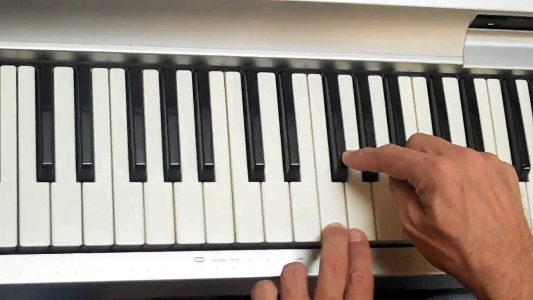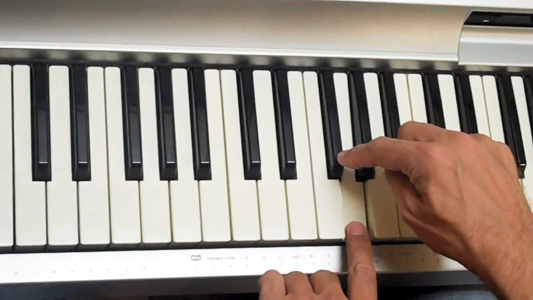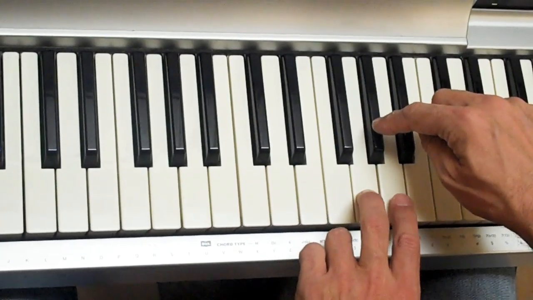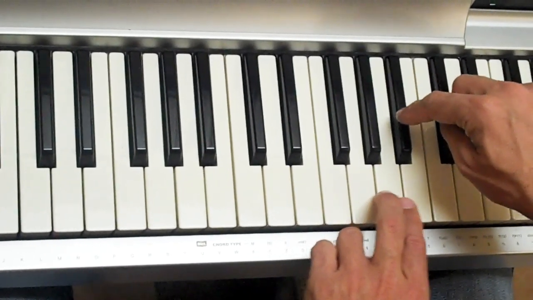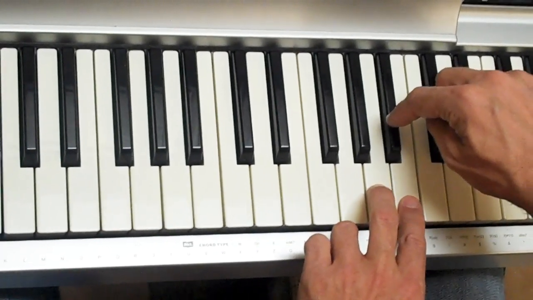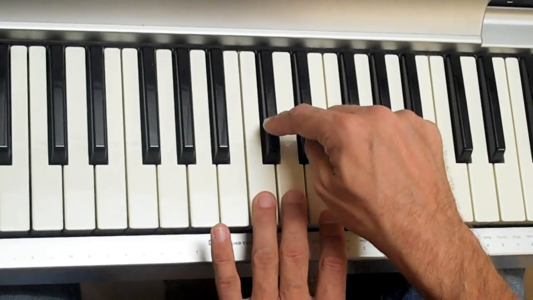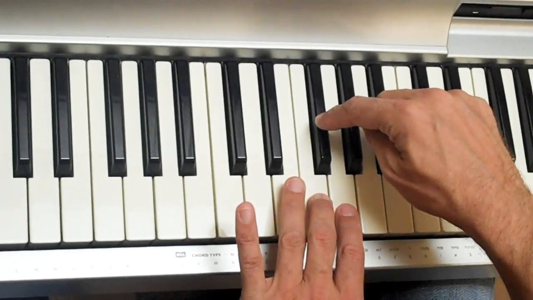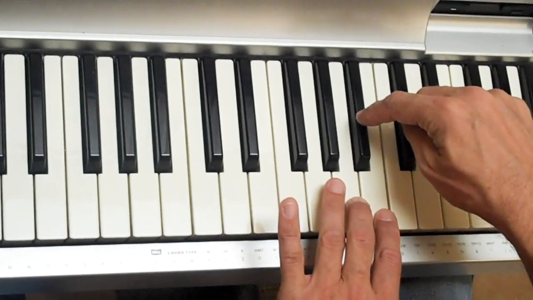So again, here would be F sharp because it's one higher than F, or it could be called G flat because it's one lower than G. This one right here between G and A would be either G sharp or A flat, and this one right here would be either A sharp because it's one higher than A, or B flat because it's one lower than B. Does that make sense? So again, we have C sharp or D flat, D sharp or E flat, F sharp or G flat, G sharp or A flat, and A sharp or B flat.